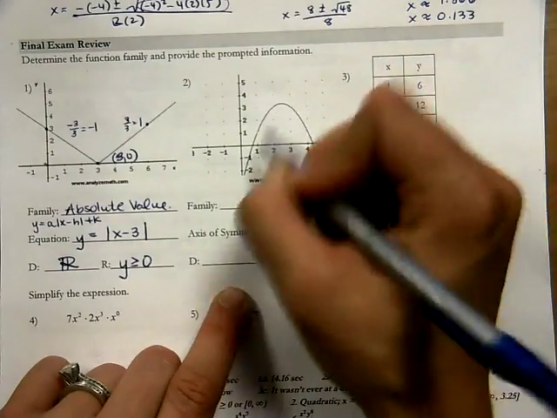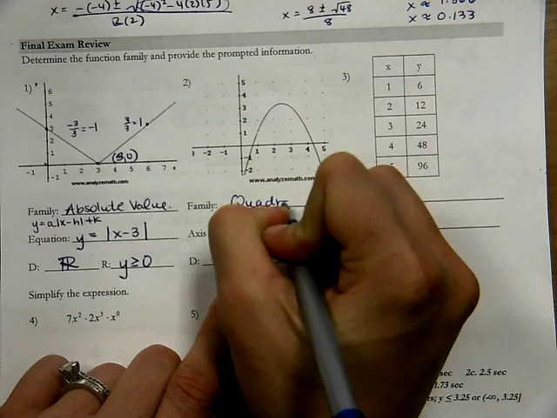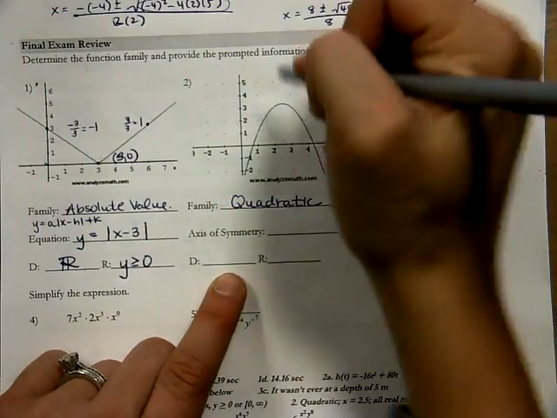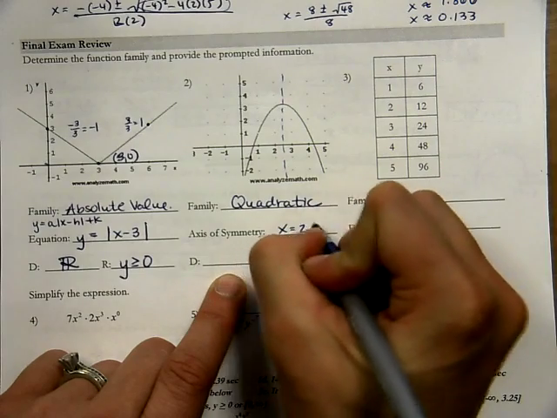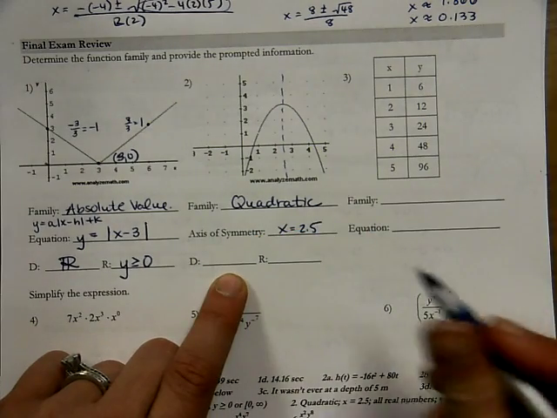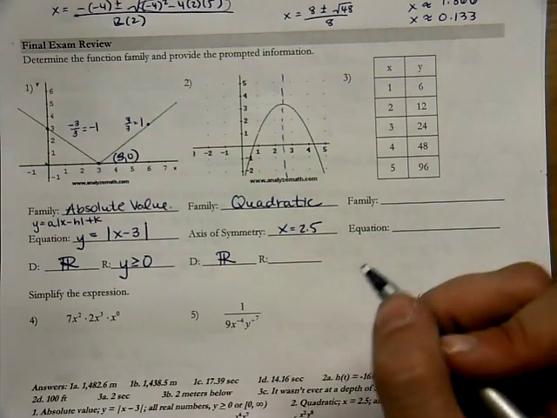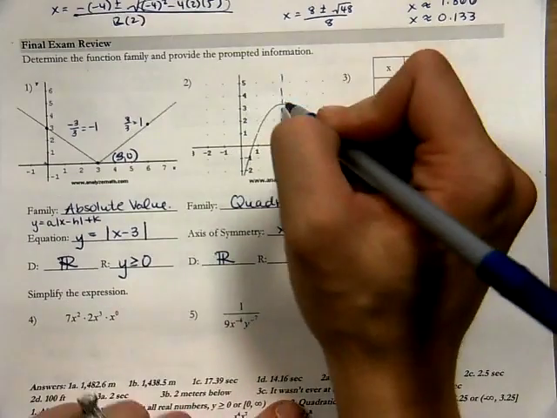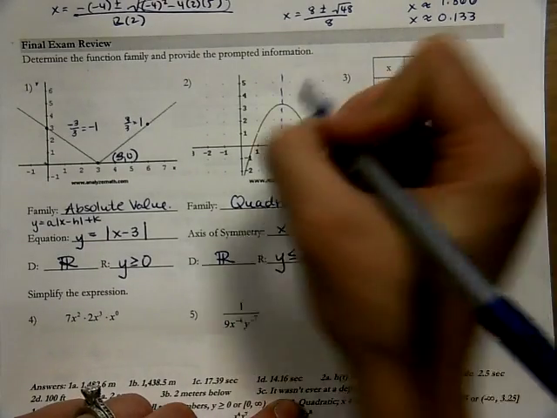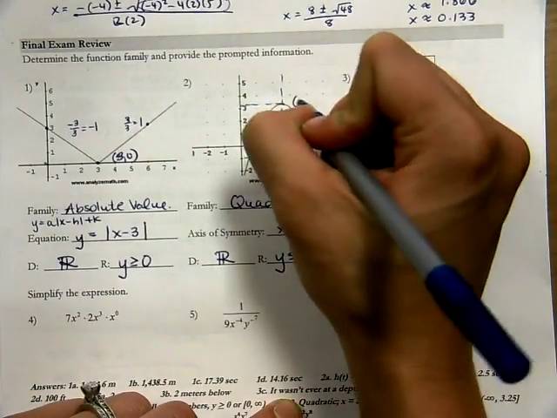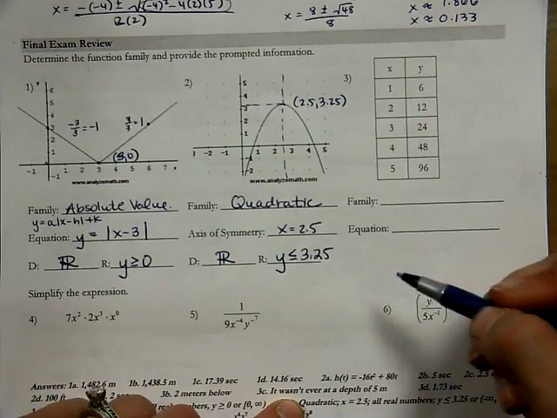Moving over here, because this shape is a U-shaped graph, that's a parabola. The family is quadratic. Axis of symmetry, I know that goes smack dab down the middle, so that'll be x equals 2.5. My domain is all real numbers. The range, if we look at that, looks like that's y is less than or equal to 3.25. The highest y value, that's 2.5, comma 3.25, then it's everything below there.